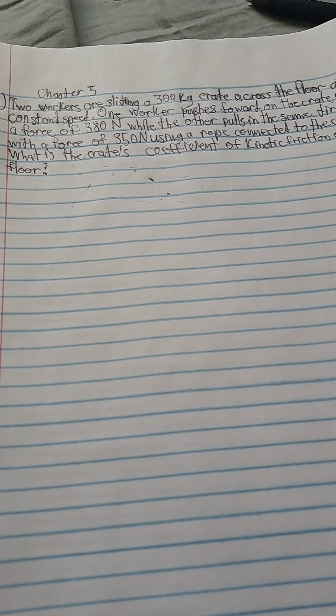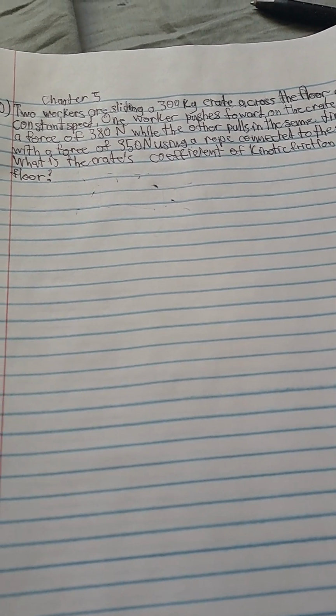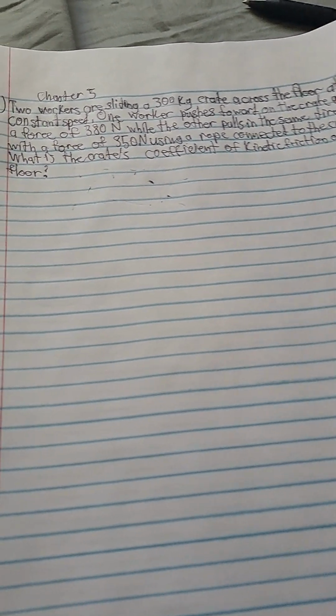And the question is: two workers are sliding a 300 kilogram crate across a floor at constant speed. One worker pushes forward on the crate with a force of 380 newtons, while the other pulls in the same direction with a force of 350 newtons, using the rope connected to the crate. What is the crate's coefficient of kinetic friction on the floor?